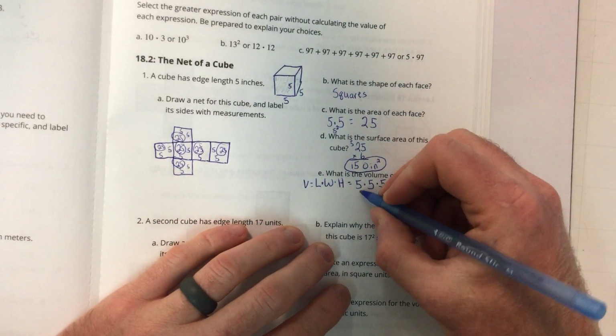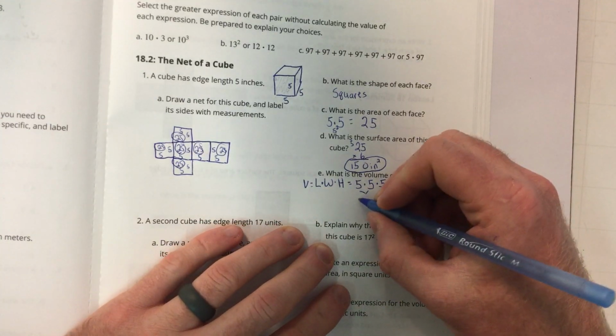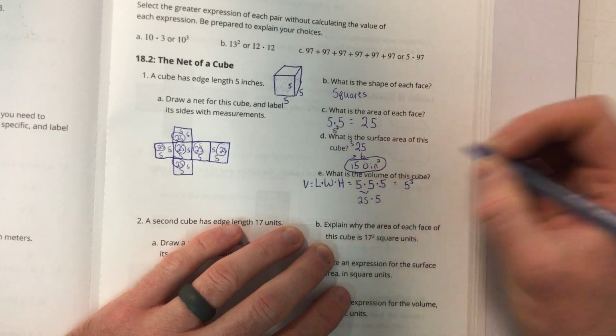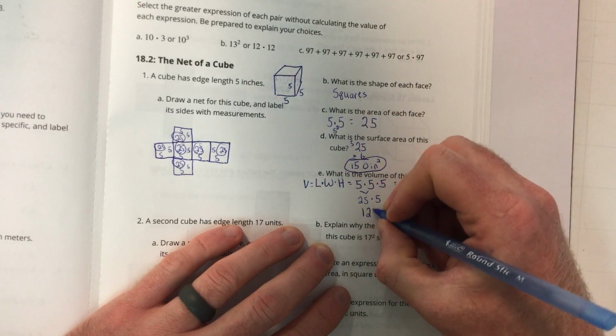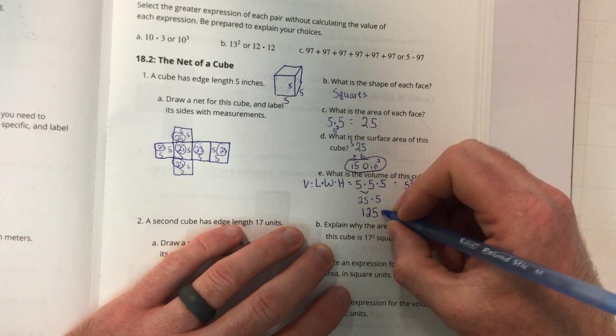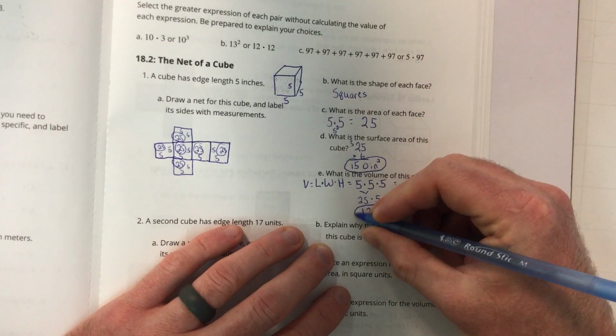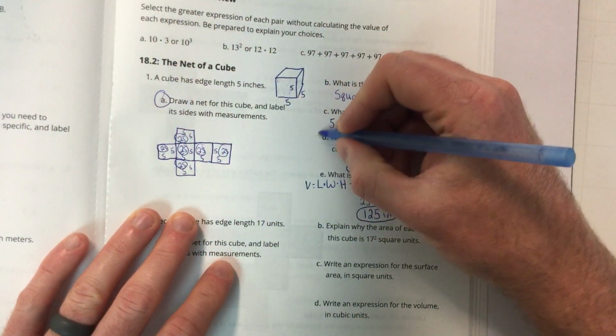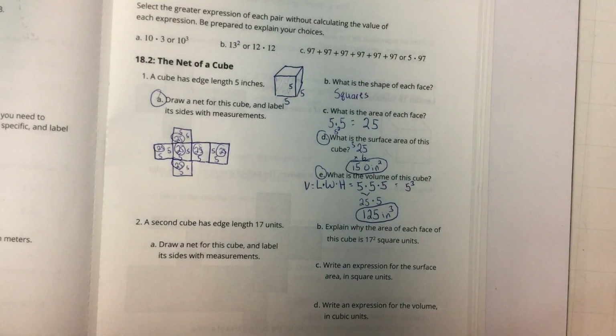The answer, we want to actually solve it out. 5 times 5 is 25. I have this other 5. 25 times 5 is 125 cubic inches. Any question on D, really A, D, or E? Those are the ones you're going to need to be able to do. You need to be able to draw a net, find surface area, find volume. Those are going to be the important ones for your test next week.